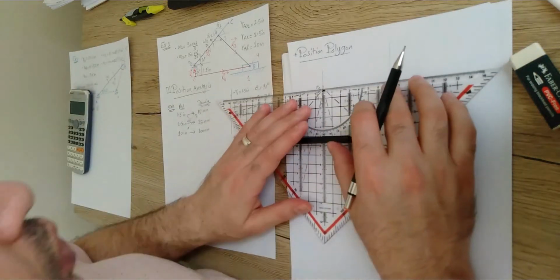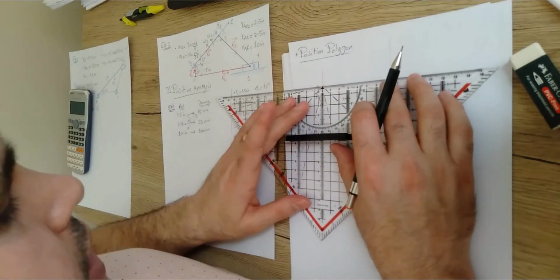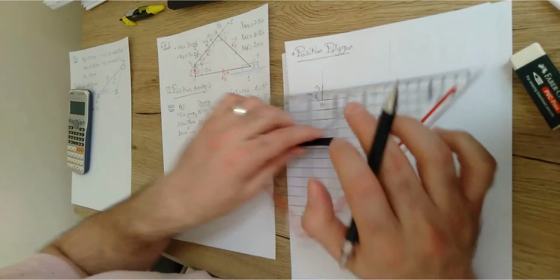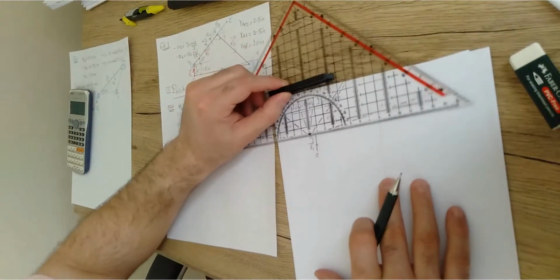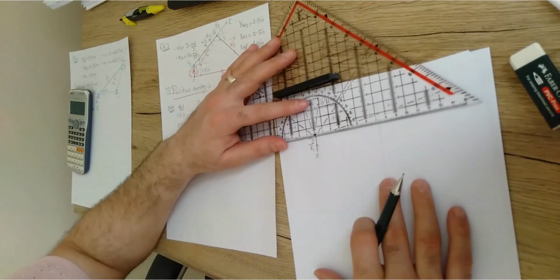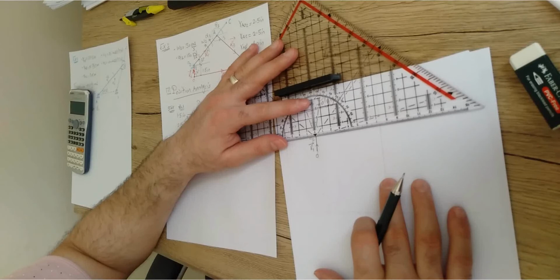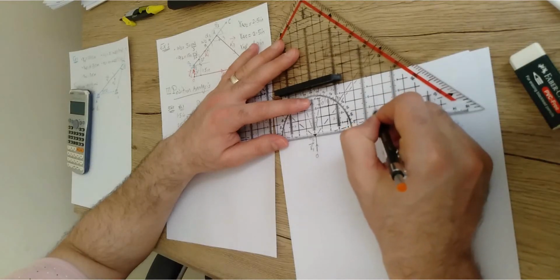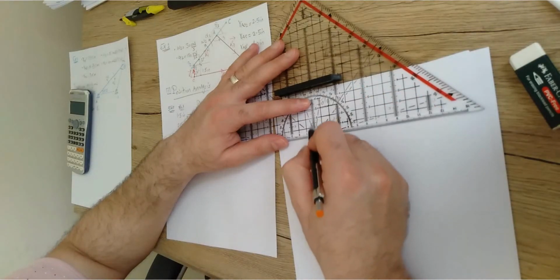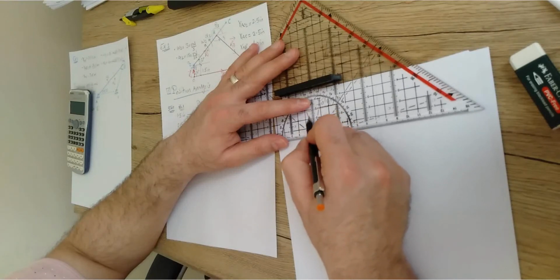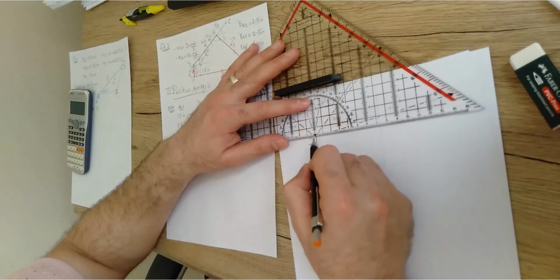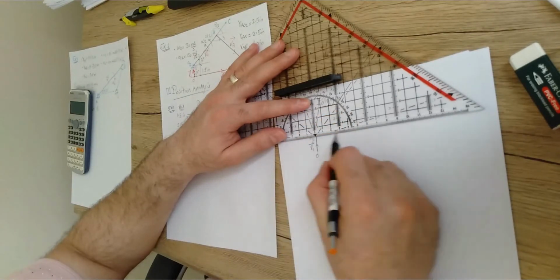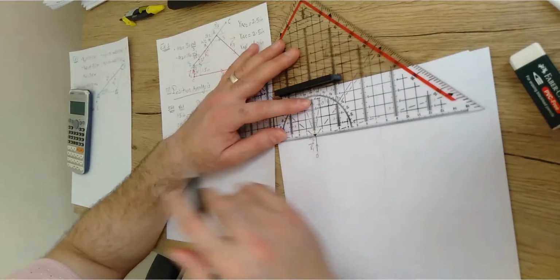From point O2, I'm just going to use, or even you can directly measure the angle of 30 degrees in this way. I'm using this line to be parallel to this line. Also, I'm aligning this vertical black line of the triangle to the vertical line here to make sure that this line is horizontal and this is completely vertical.